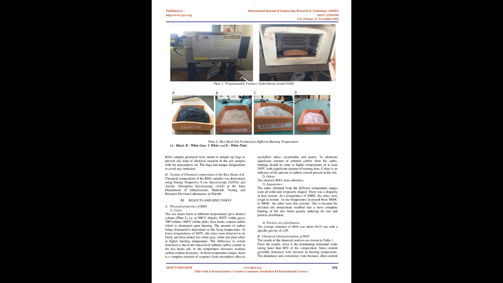2. Methodology. A. Sampling. One gunny bag, approximately 90 kilograms, of RH was collected from Taji rice millers of Mwea, Kirinyaga County in Kenya. The RH sampled was free from impurities such as soil blocks and grains, which would otherwise accelerate the crystallization process. B. Rice husk incinerator.